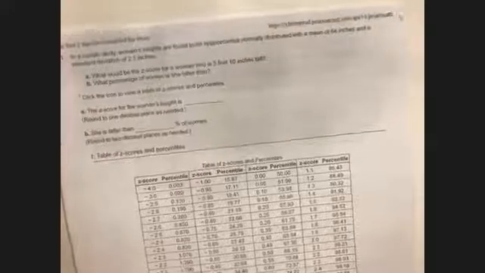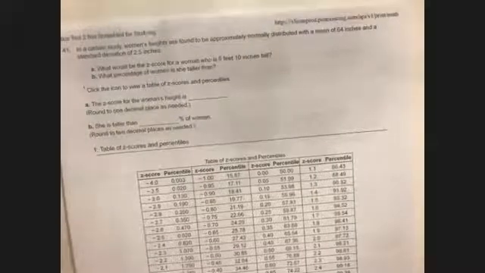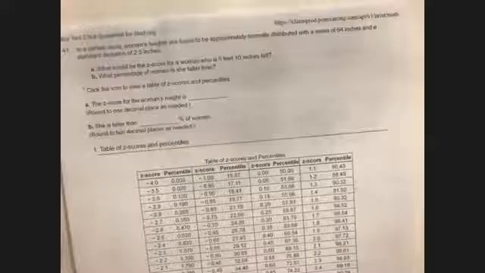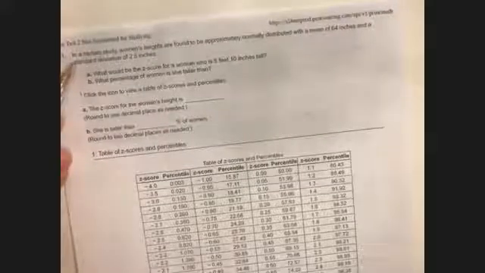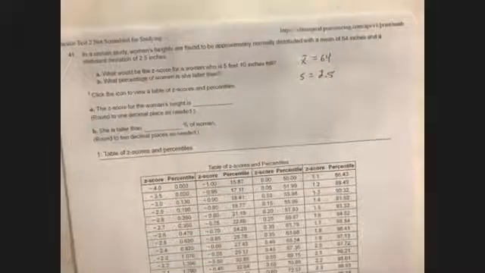Number 41, we're starting to use our z-score table. I guess we'll go ahead and do this one since we're on this page, and then we'll probably stop after that. In a certain study, women's heights are found to be approximately normal with a mean of 64 and a standard deviation of 2.5. I might want to write some of this down. Mean of 64 and standard deviation of 2.5. What would the z-score be for a woman who is 5 feet 10 inches tall?